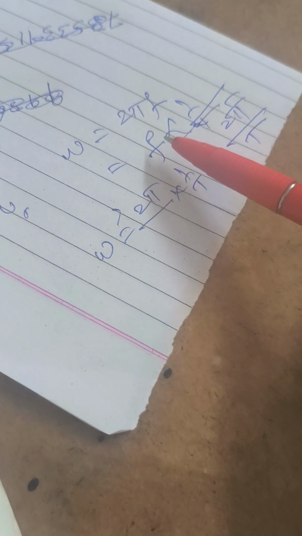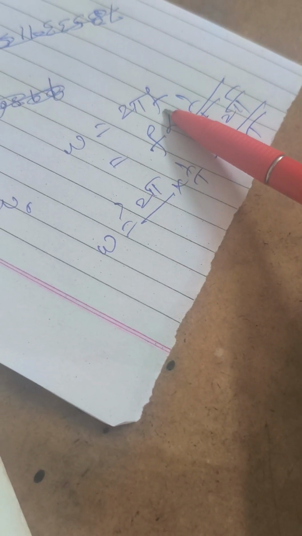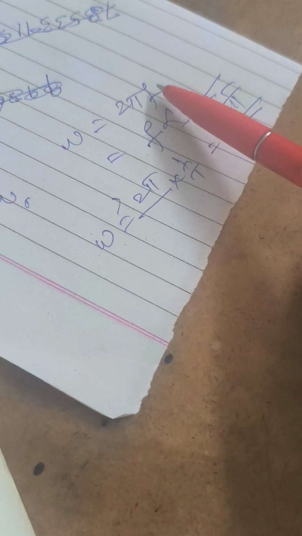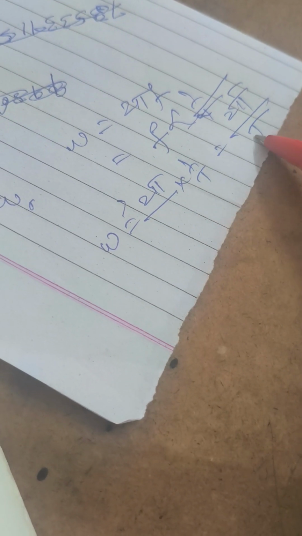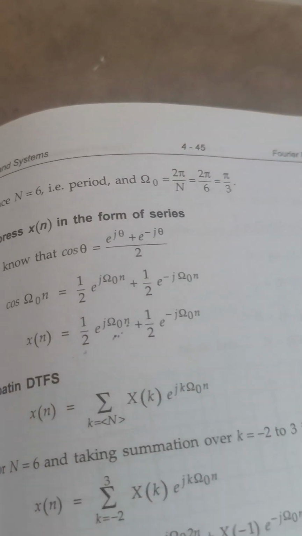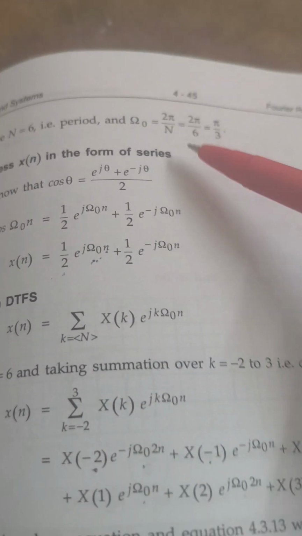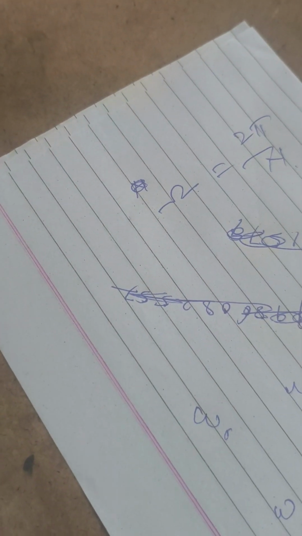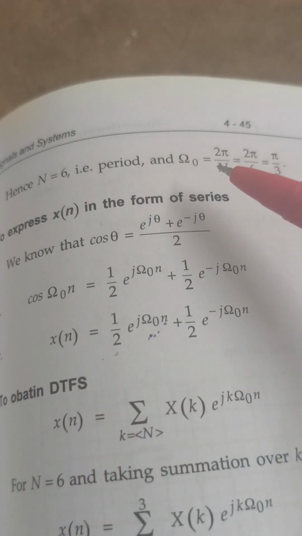Frequency and time are inversely proportional to each other. Therefore in place of f, I will write 1 by T in this equation. Then omega equal to 2 pi by T. Like this, here also N is there, so I will write omega as 2 pi by N. Here also they have written the same thing, 2 pi by N. This is omega, and this is also omega, but here we represent it like this symbolically. While discussing the DTFS, we write omega like this, because that is the DTFS representation. Symbolically we represent angular frequency like this.